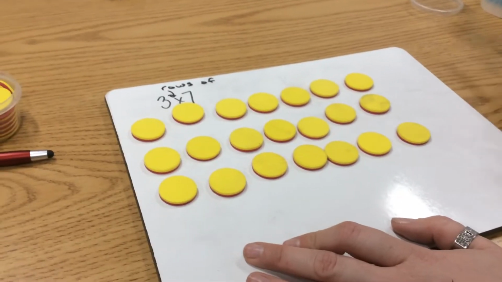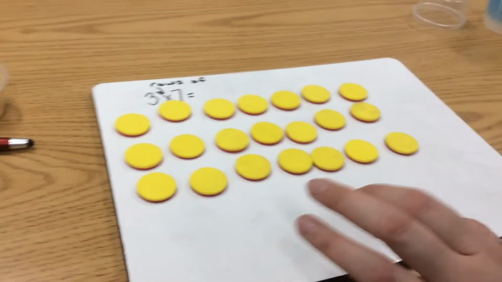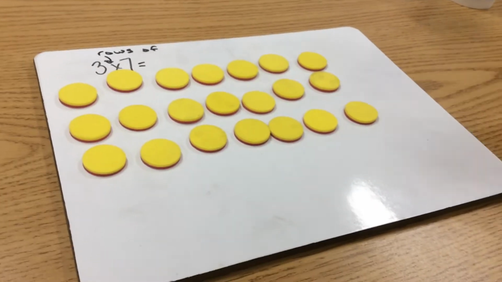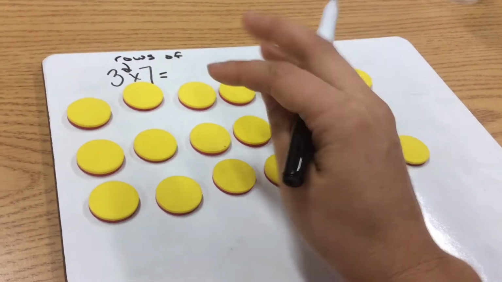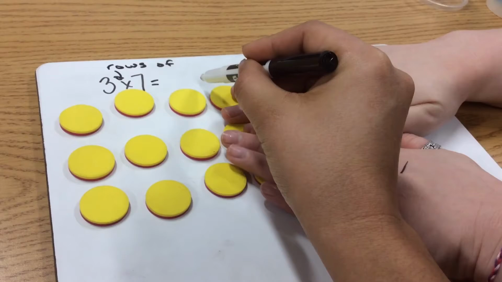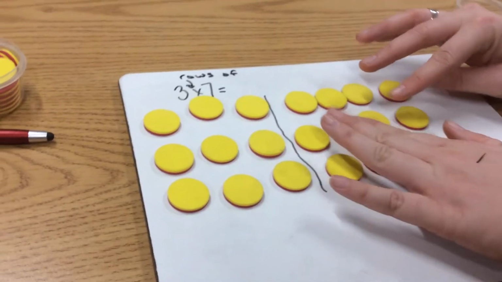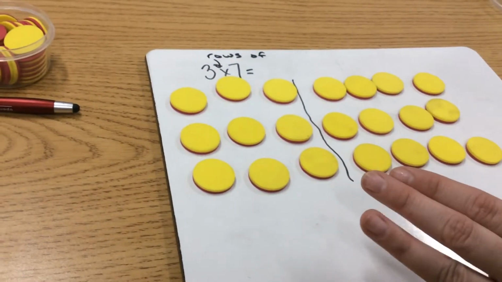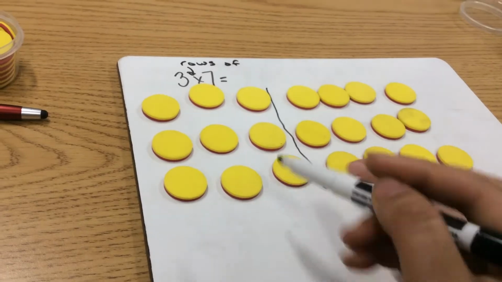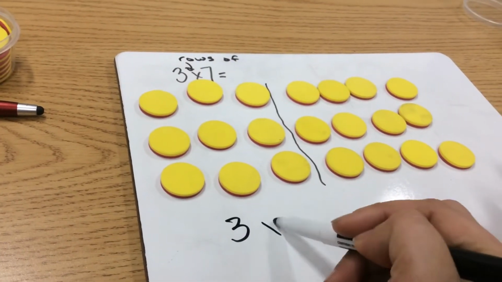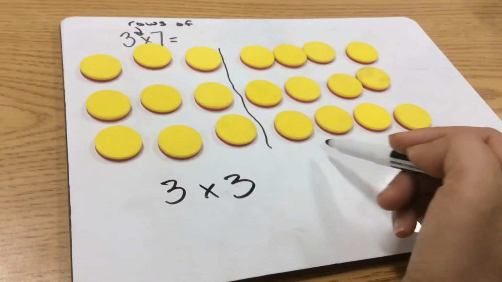So we can... Here. Ms. Huddle, are you comfortable counting your 3s? Yeah, totally. Okay. So let's split our array down the middle here. As close as we can to the middle. Oh, look at that. And then now, instead of having 3 rows of 7, I have 3 rows of how many over here? 3 rows of 3. All right, so we have 3 rows of 3. And over here, what do we have? 3 rows of 4.